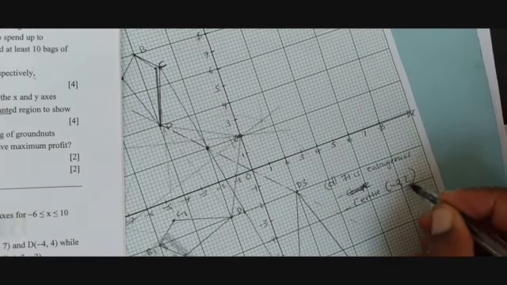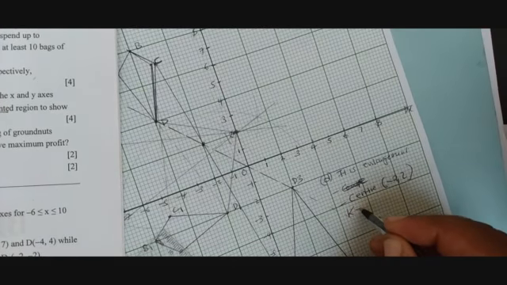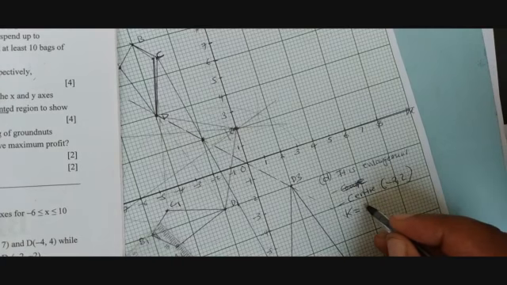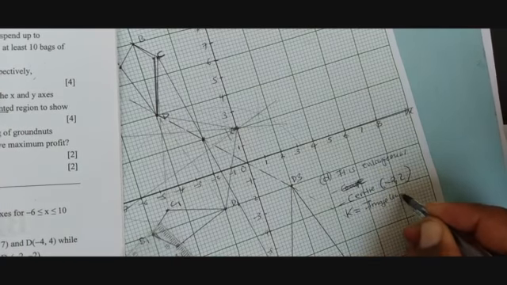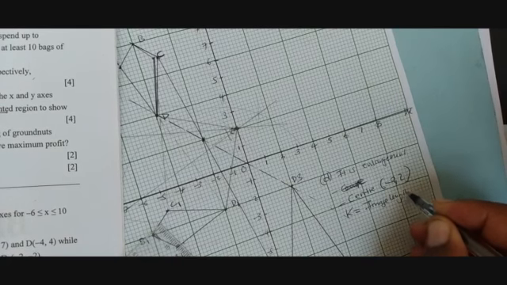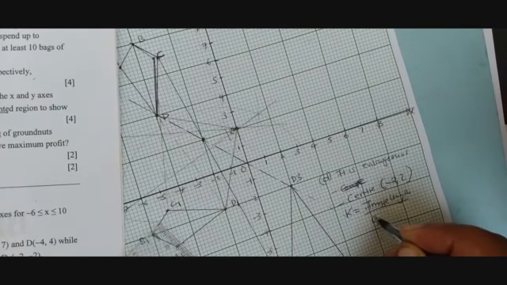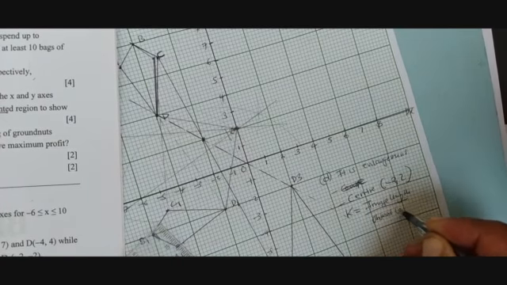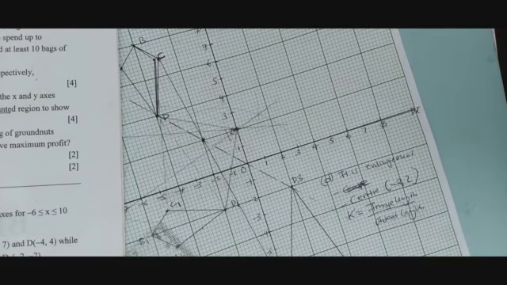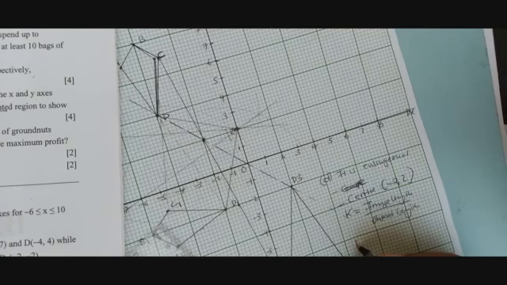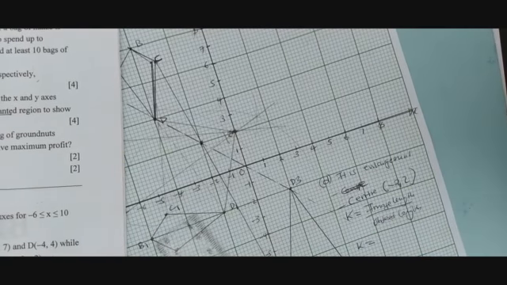All right, then you get what we call the scale factor or enlargement factor, which is the image length, all right, divided by object length. Okay, so what you can do is you can just identify the corresponding sides.